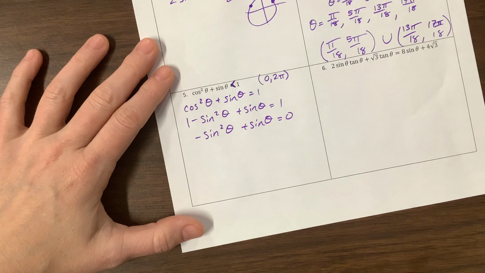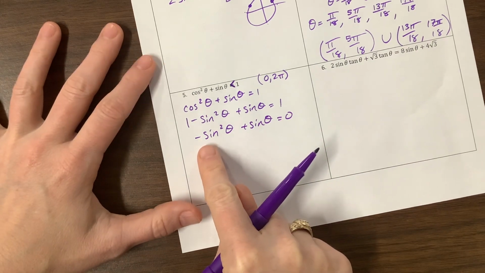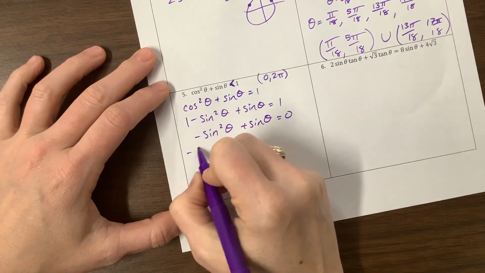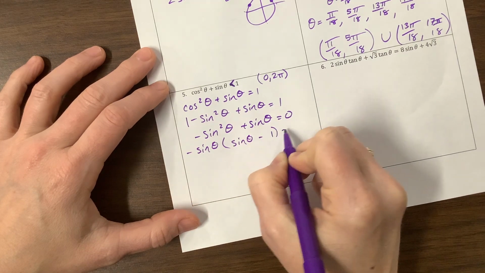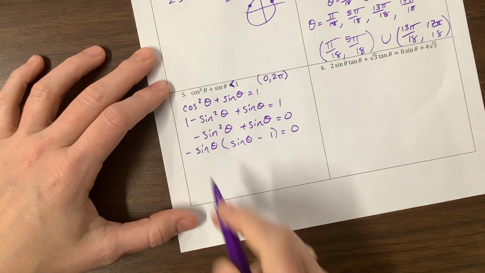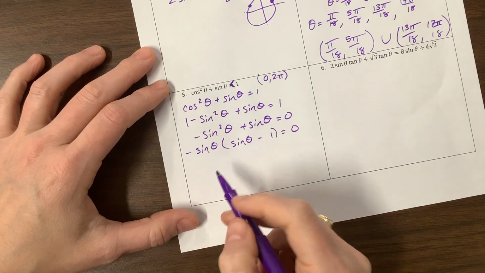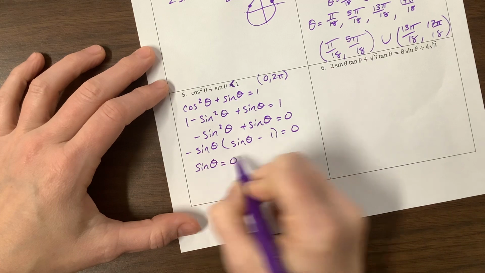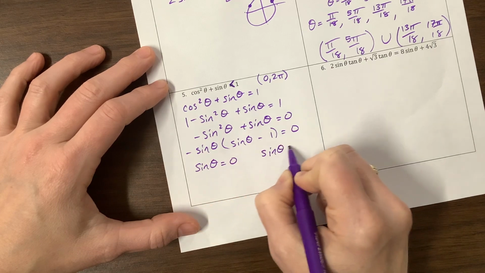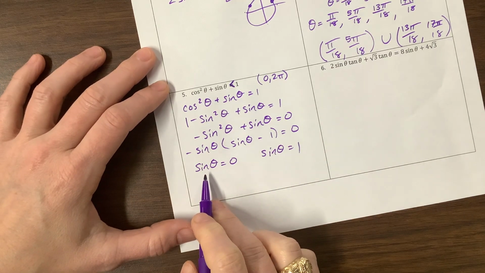I could move it to the other side, so my leading coefficient is positive, but I can also just factor out a negative sine, and I'm left with a positive sine minus 1. And then, okay, if negative sine equals 0, sine equals 0. So the first thing here is that sine of theta equals 0 or sine of theta equals a positive 1. When does sine equal 0?